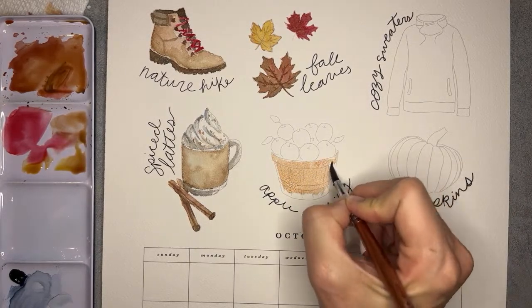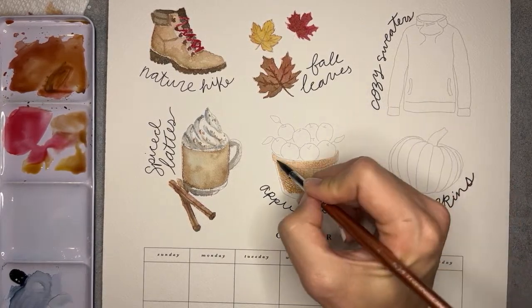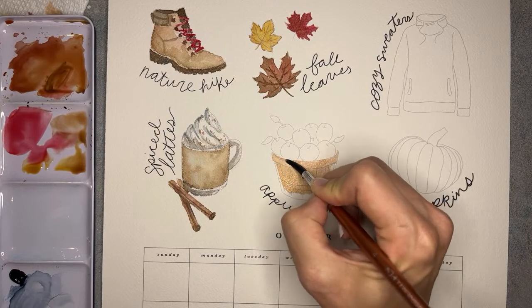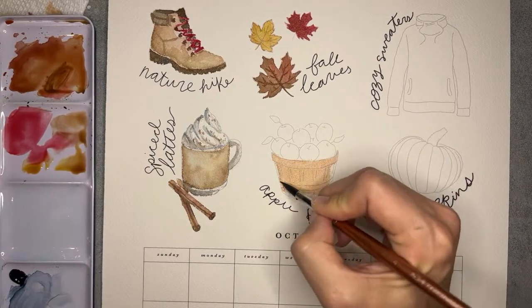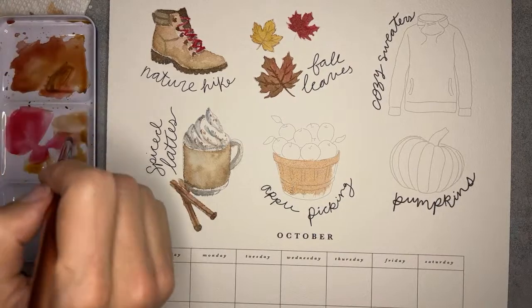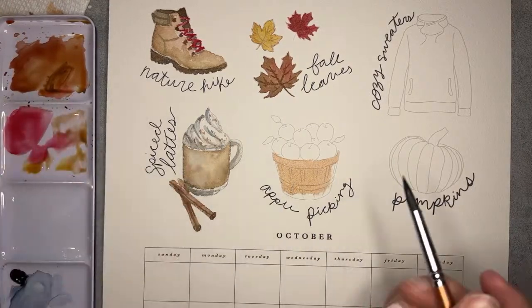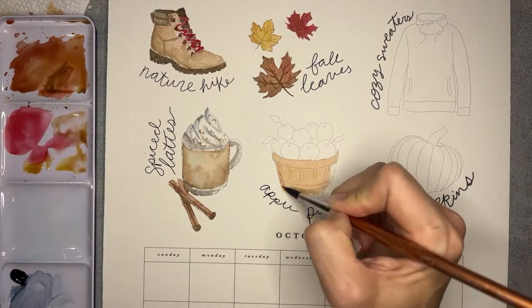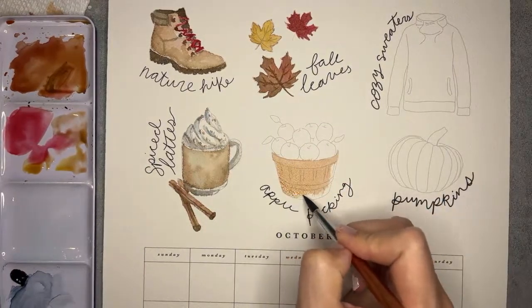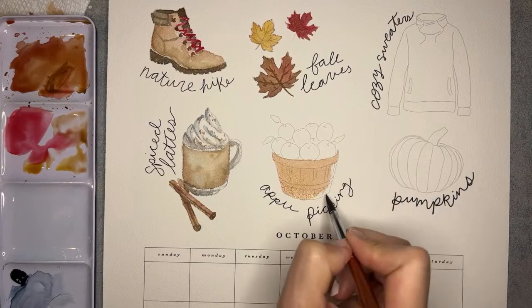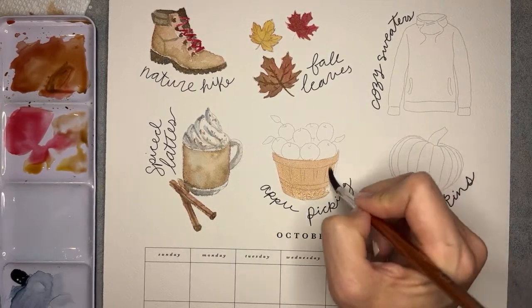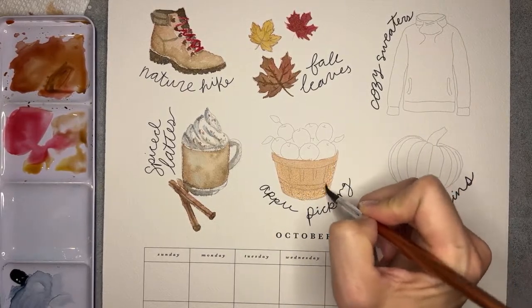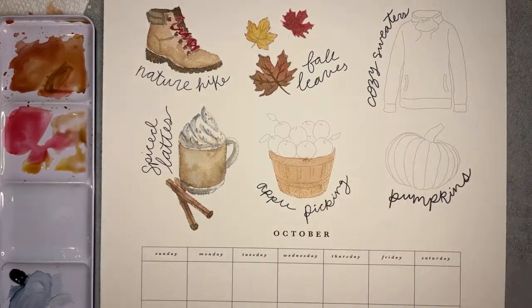Like this, and then we will add dimension to it and then add some more once it dries. It's kind of nice that we can use a lot of the same colors throughout the illustration, so then you don't have to always be color mixing new colors. You can kind of use what you have already in your paint wells mixed up here on your palette.